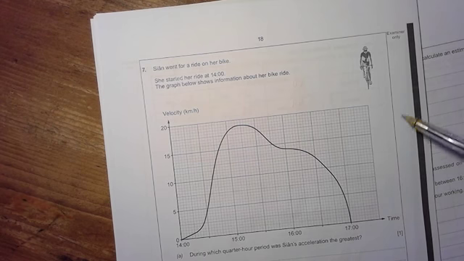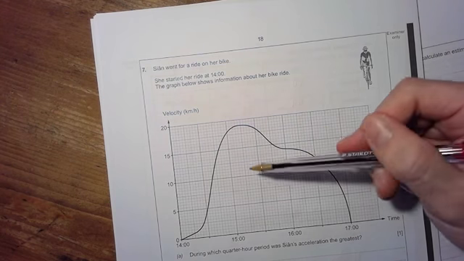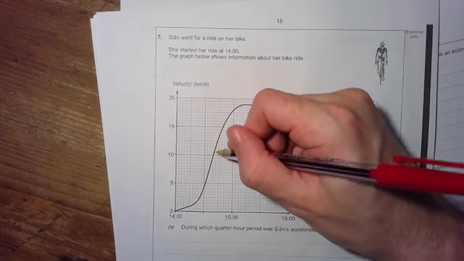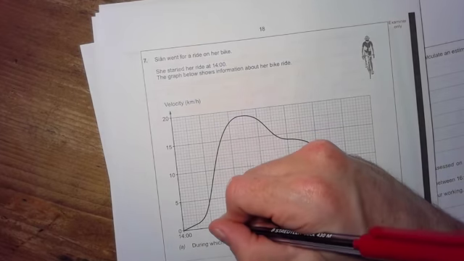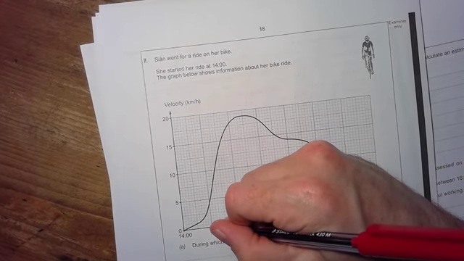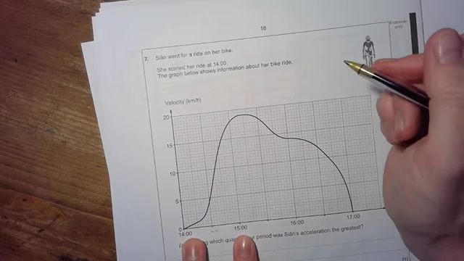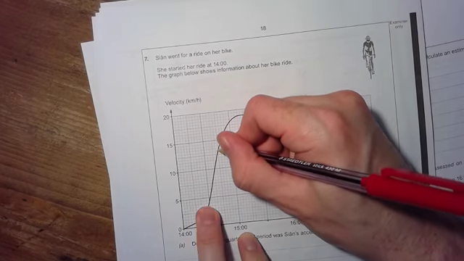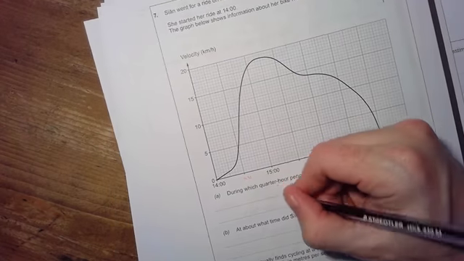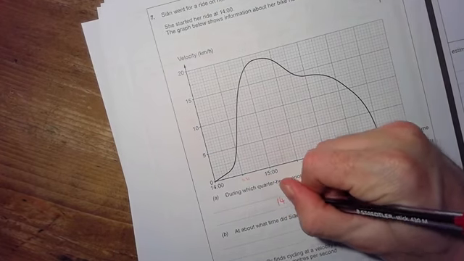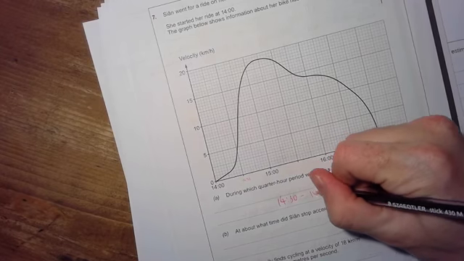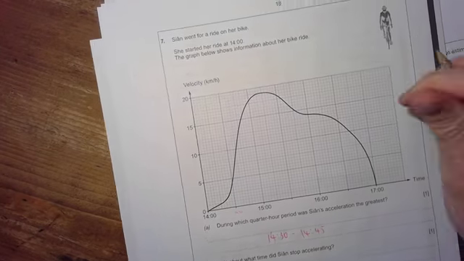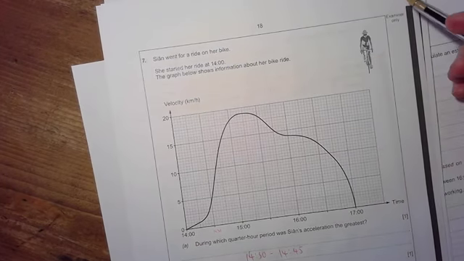So a quarter hour period that is the greatest, we're looking for it to be the absolute steepest that it is. And for me, that's this bit here. So I come down to there. You can see that's bang in the middle of 1400 and 1500. And quarter of an hour period would be up until this point here. And for me, that's quite obviously the steepest part of the graph. So I'd say it's 1430 until 1445.